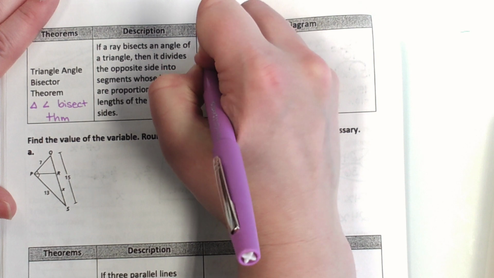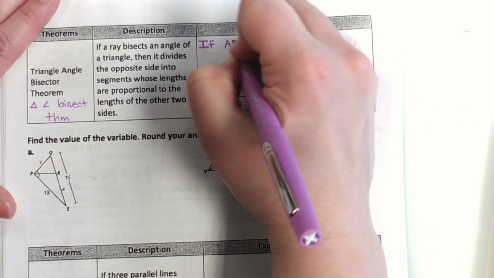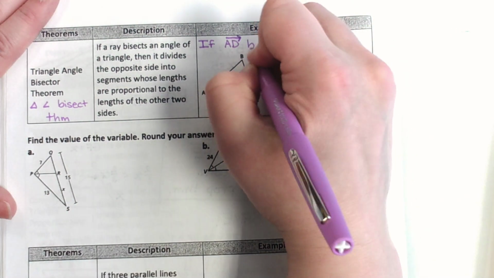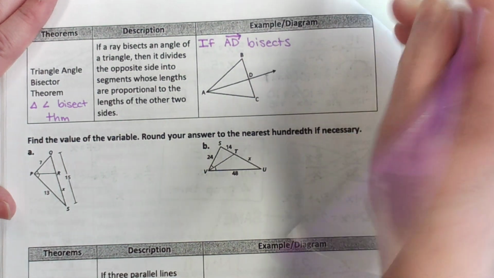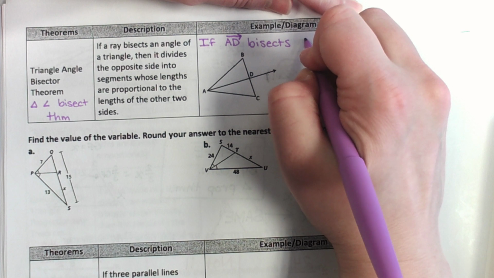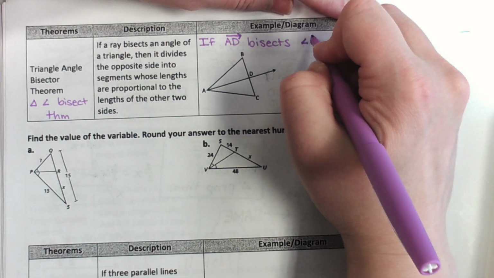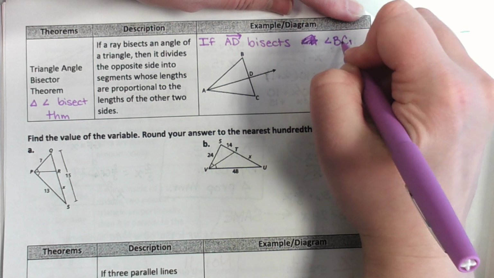Essentially, if AD, that's a ray, so I've got the ray symbol, bisects. Now it bisects an angle. Specifically in this case, it bisected angle A. Or more accurately, we're going to put BAC.